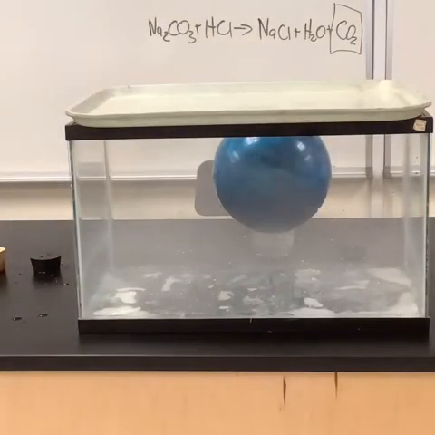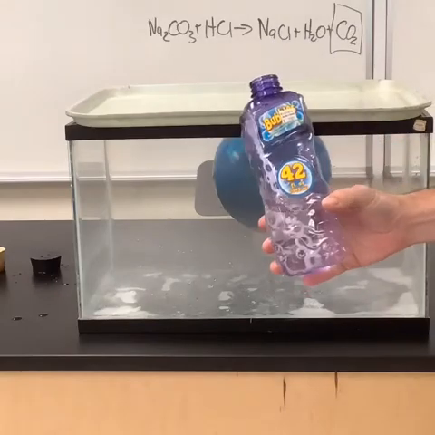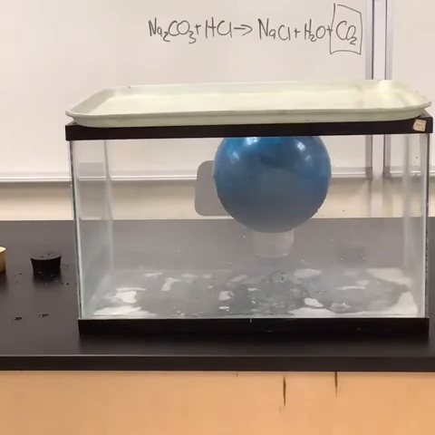Okay, now what we're going to do is we're going to introduce oxygen to this. And the way that we're going to introduce some oxygen is with some bubbles. I'm just going to blow some bubbles. And the idea is that, yes, there will be a little bit of carbon dioxide in there.